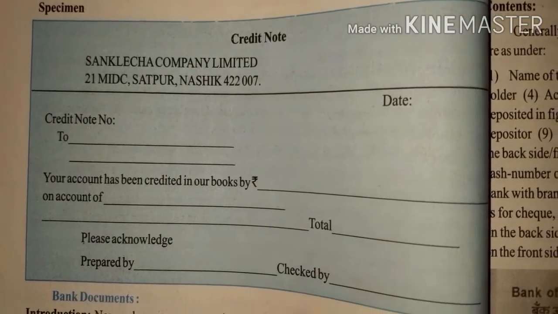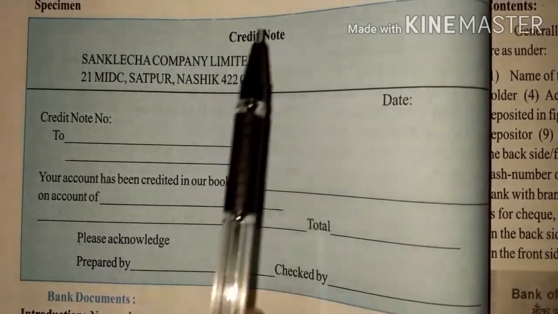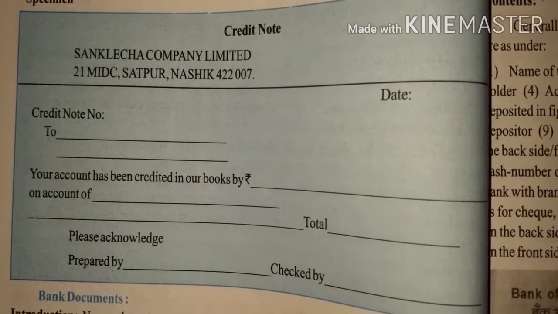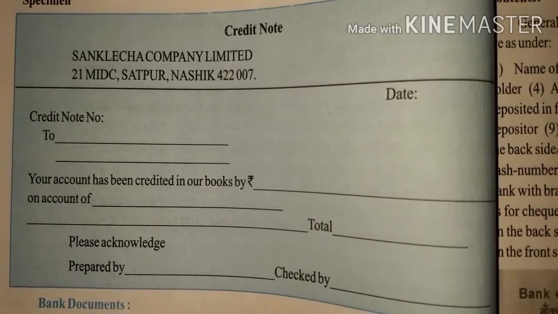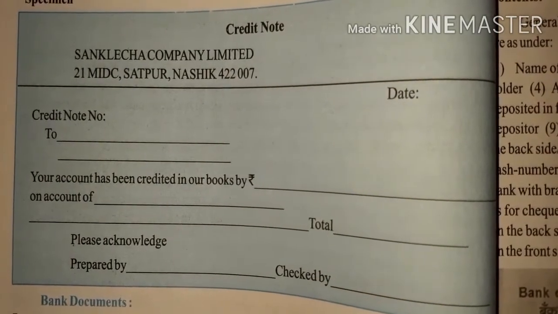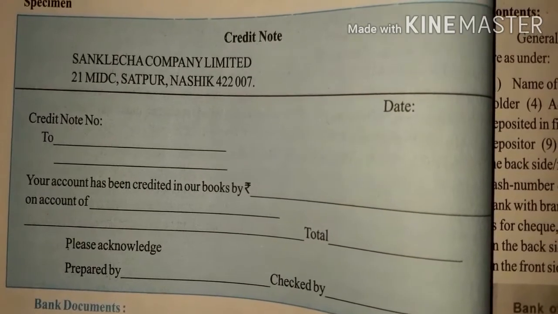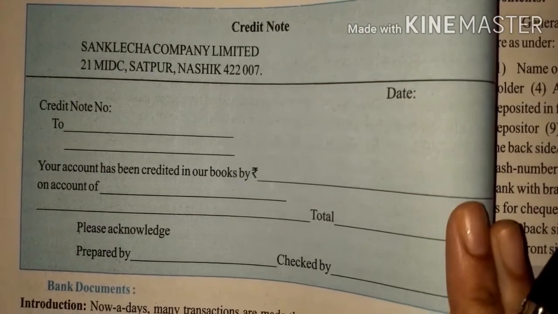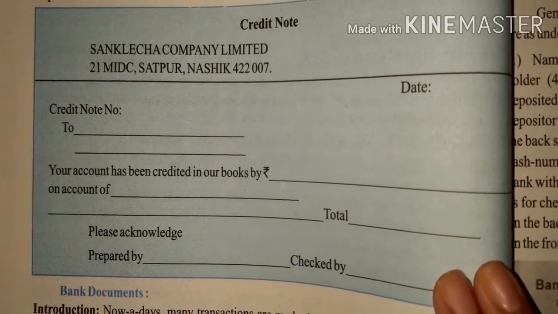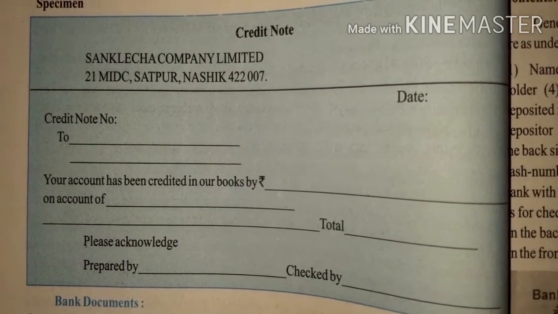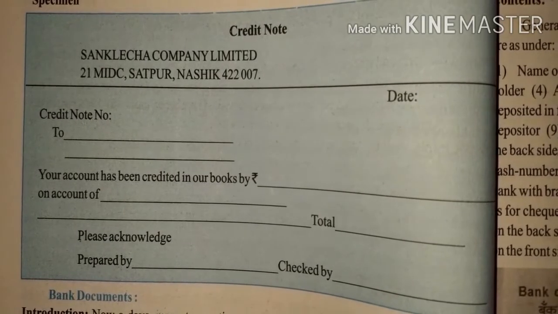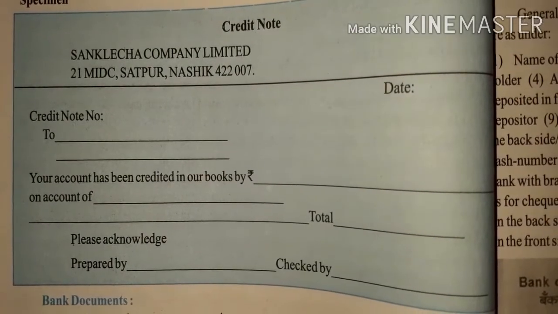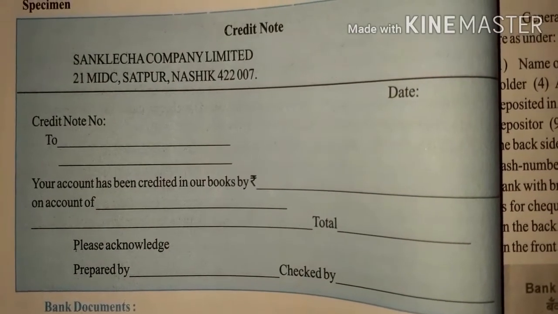The last and the most important is the credit note. Now, who issues a credit note? A supplier or a seller issues a credit note, whereas a debit note is issued by the buyer. Why does the supplier issue a credit note? He issues it if by mistake he has undercharged for the goods he supplied to the buyer. So he will issue this credit note to the buyer telling him that I have undercharged you. In the same way, the buyer will prepare a debit note telling him that the amount you have charged is undercharged. This is how this will work.